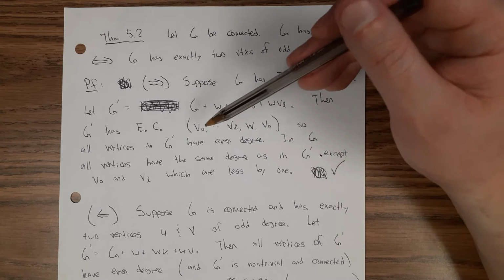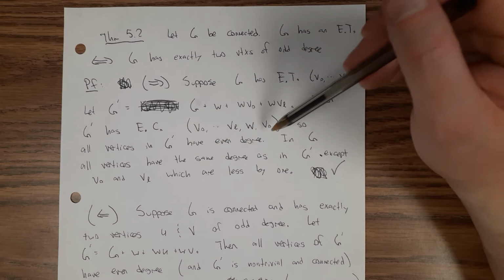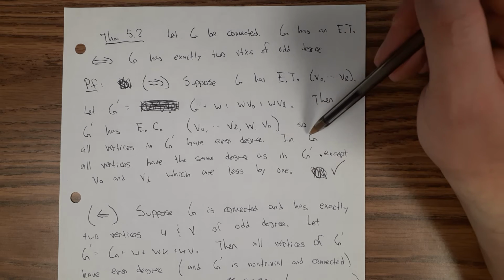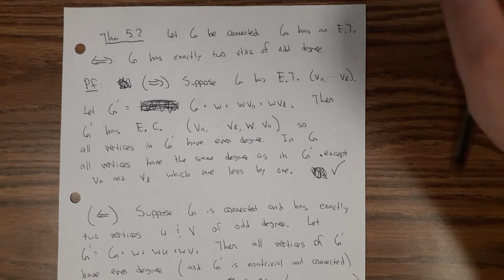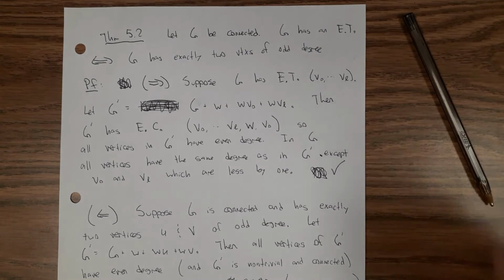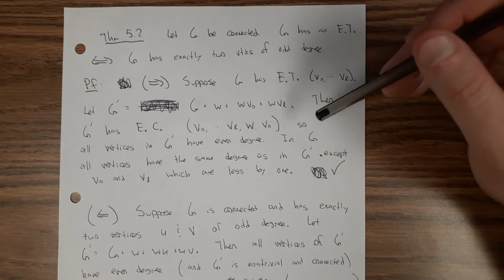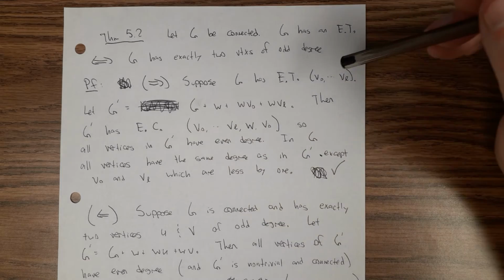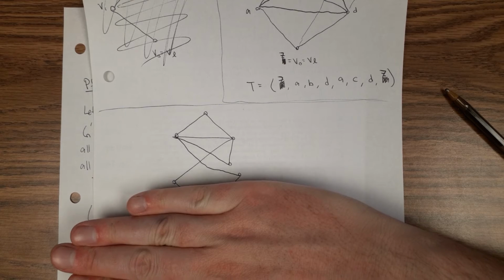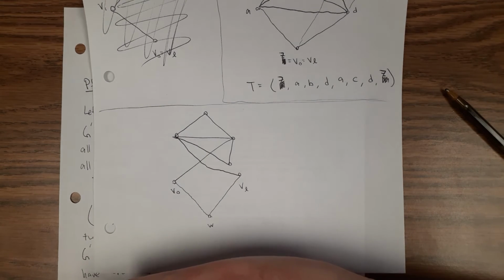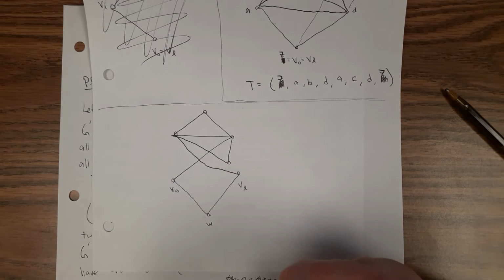So in G prime, this new graph that we formed, we know all the vertices have even degree. And what we're supposed to show is that in the original graph, G, all the vertices have even degree except for two of them, which have odd degree. But to conclude that, we just have to think about what we did to G in order to get G prime. Again, here's G, and then here's G prime. All we did is we added a new vertex with two neighbors.